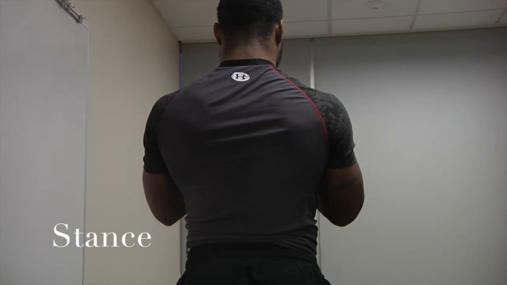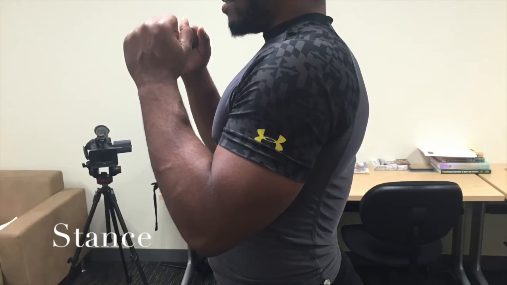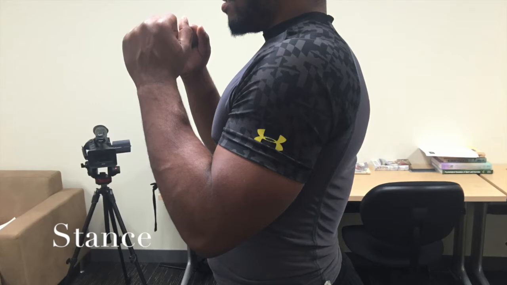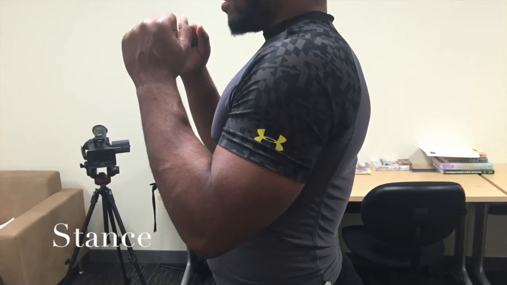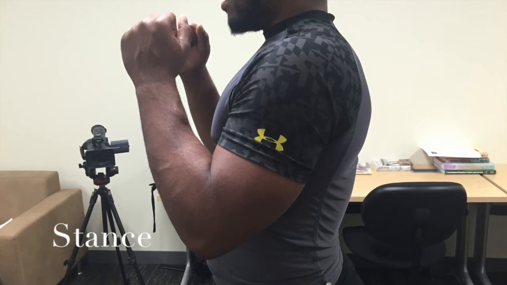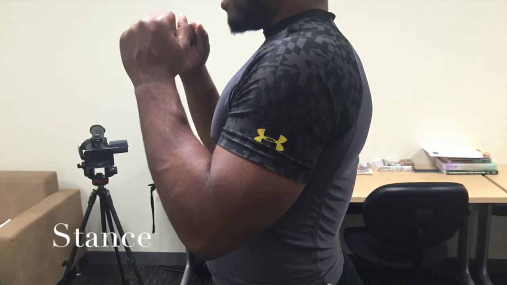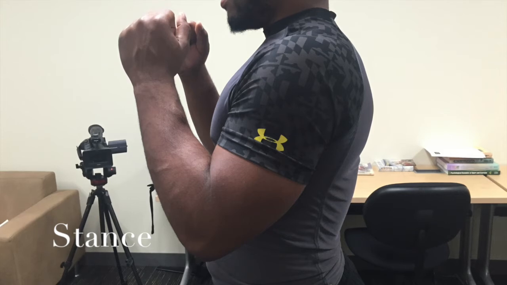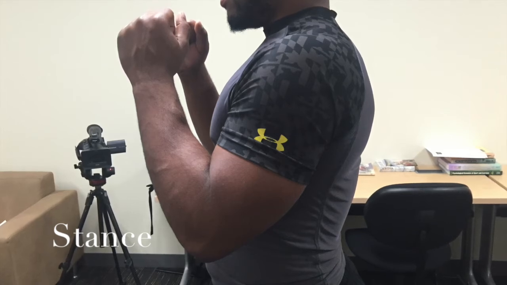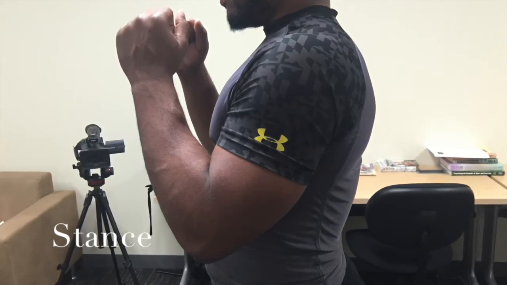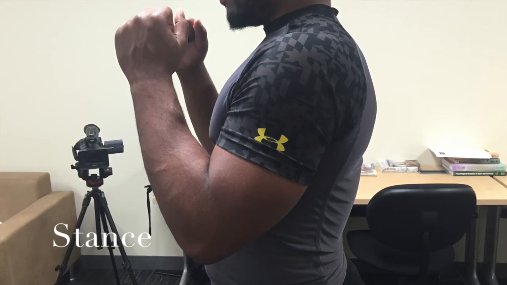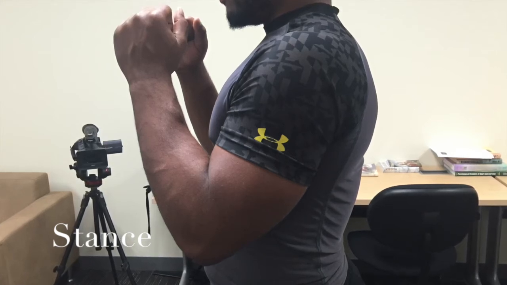The elbow, the action is flexion. The agonists are the biceps brachii, all of them, the brachialis, and the brachioradialis. The antagonists are the triceps brachii, all of them, and the anconeus. The plane of motion is the sagittal plane, and the axis of motion is the frontal. The type of contraction is isometric.